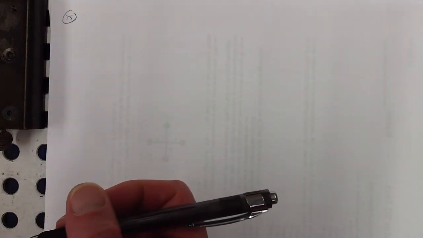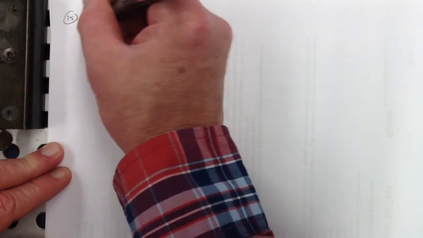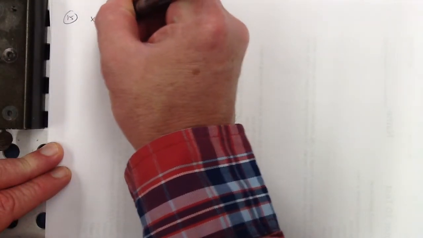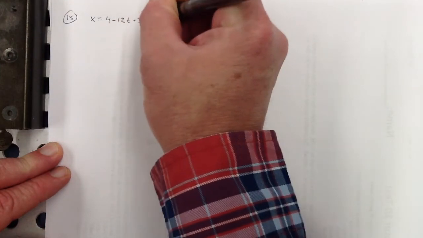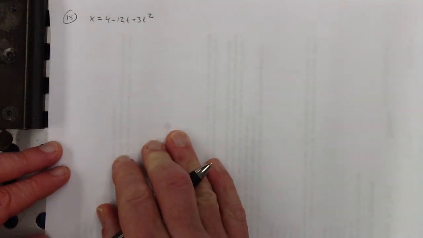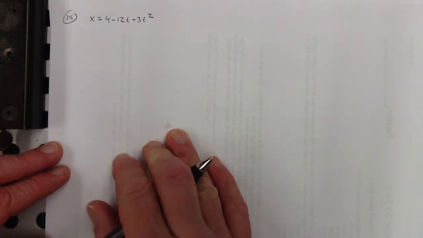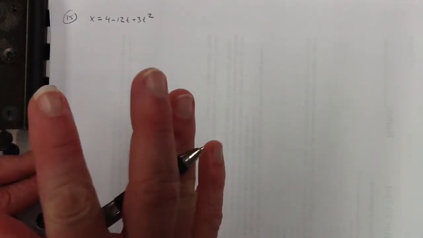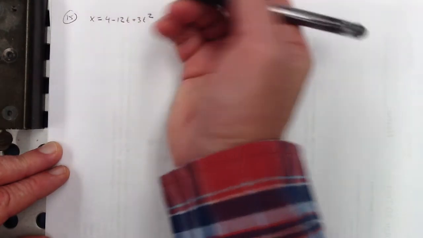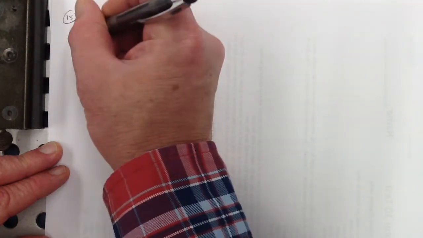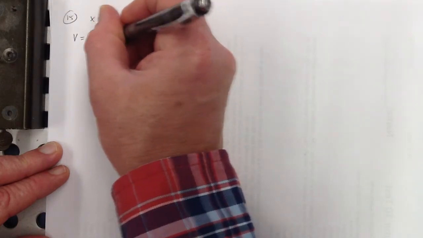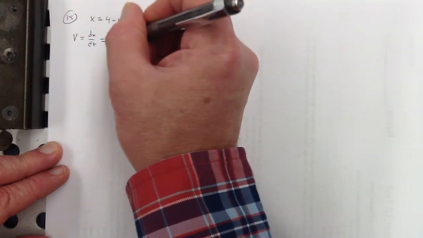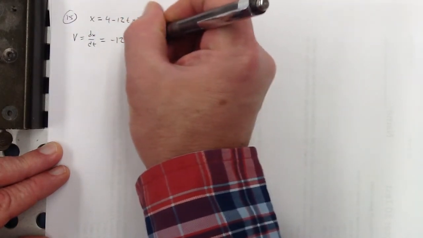For 15a, a particle's motion is given by this position equation, t is in seconds, x is in meters. What's its velocity at time 1? They're not saying average anything. So how do you find that? Well, velocity is dx/dt. It's the slope of this, and I know how to do that now. It's just the derivative.